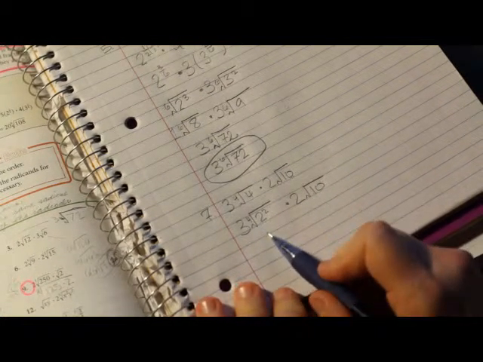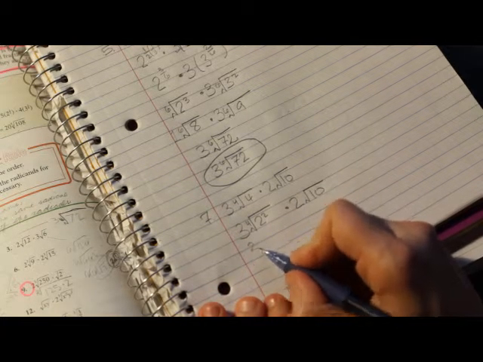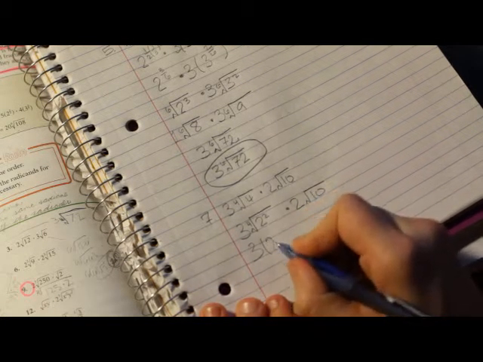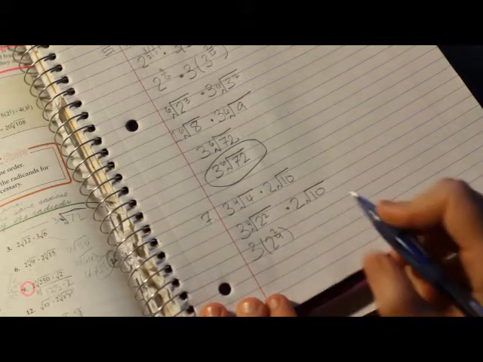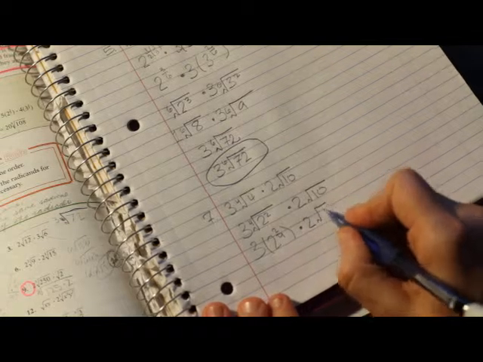The 4th root of 2 squared is, I'm going to take it out and call it 2 to the 2/4. That's just 2 to the 1/2.